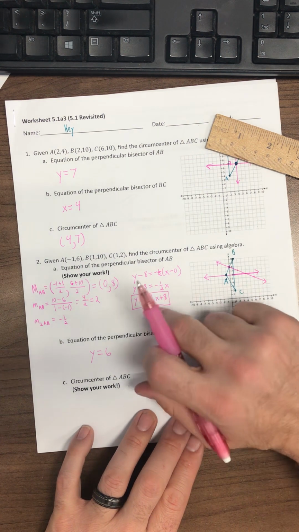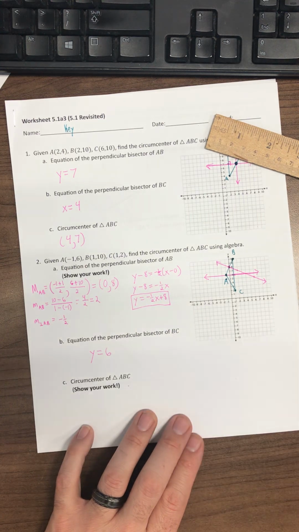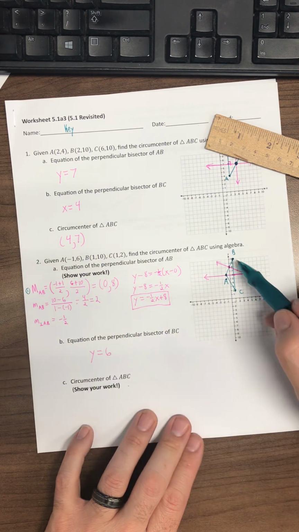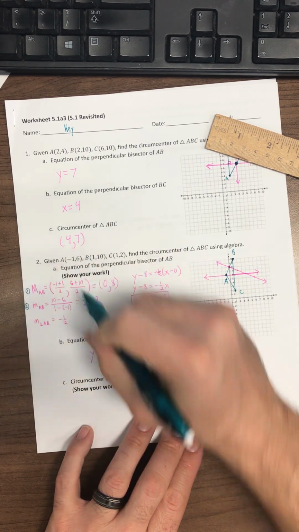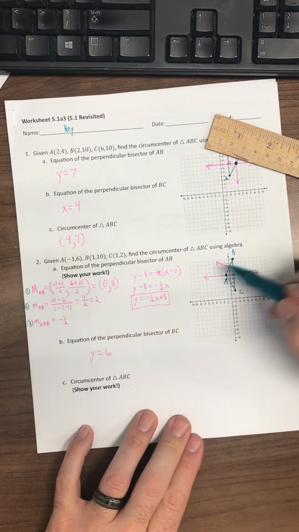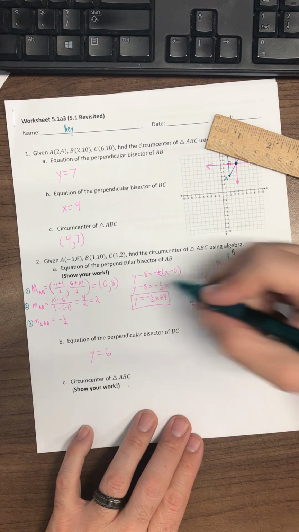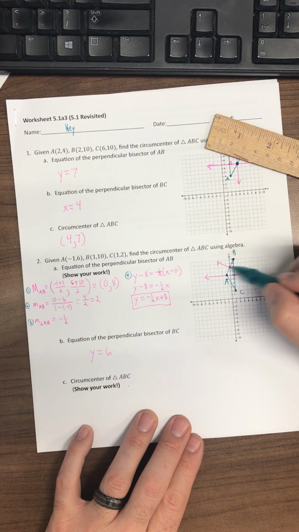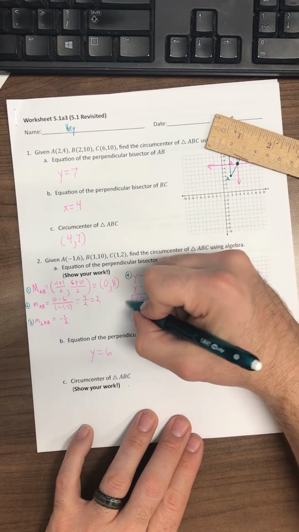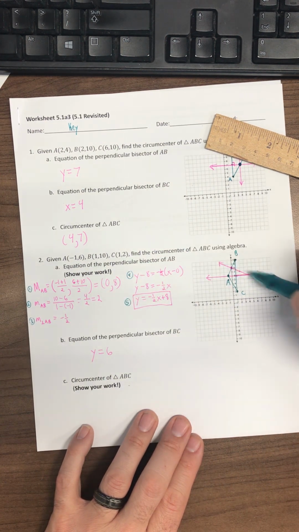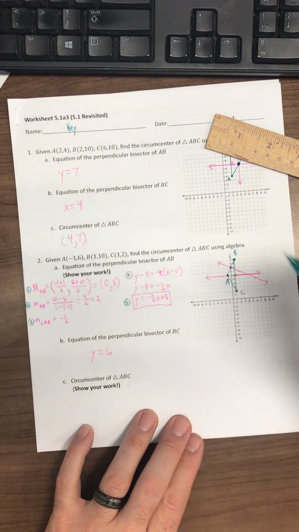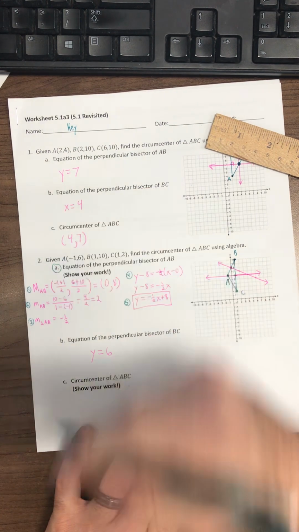All right. That took work. Let's review the 5 steps. Step 1, find the midpoint of AB. Step 2, find the slope of AB. Step 3, find the slope of the perpendicular bisector of AB. Step 4, find the equation of the perpendicular bisector of AB in point slope form. Step 5, find the equation of the perpendicular bisector of AB in slope-intercept form. All that for part A. All right? All that for part A.